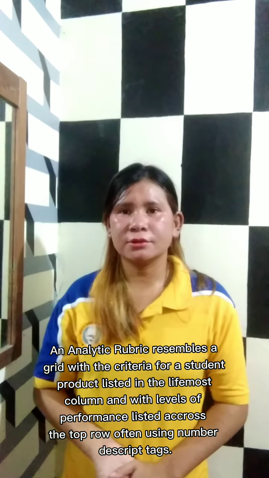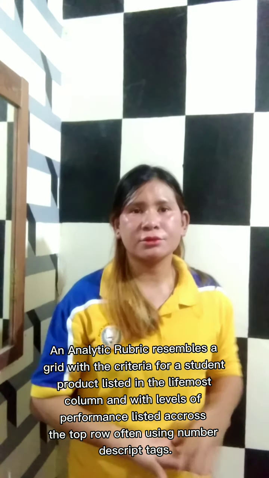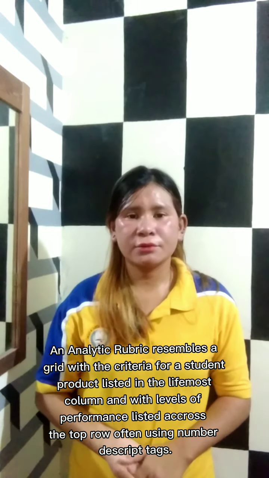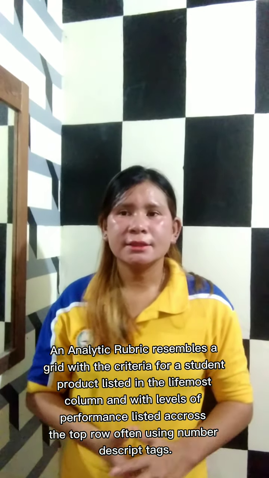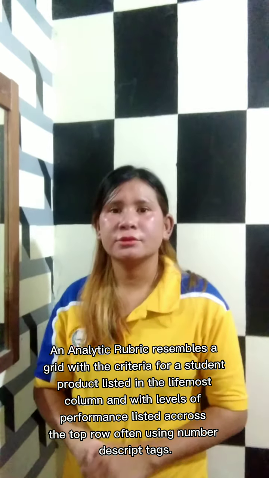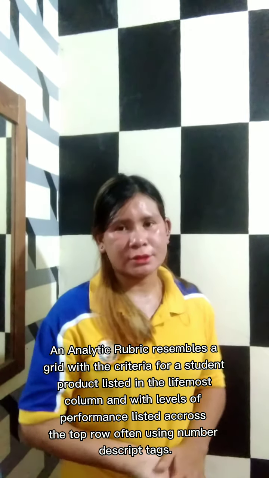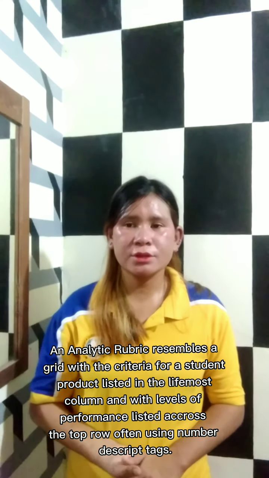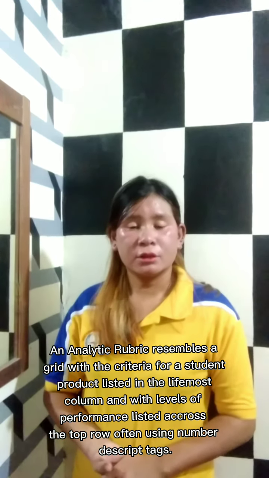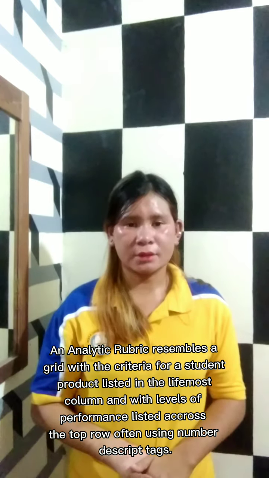An analytic rubric resembles a grid with the criteria for a student product listed in the leftmost column and with levels of performance listed across the top row, often using numbers and/or descriptive tags.